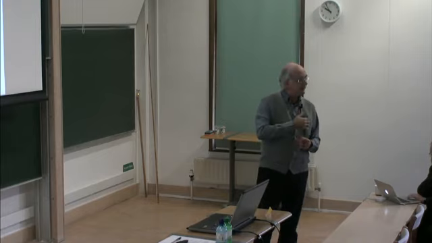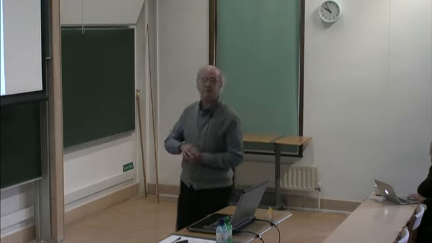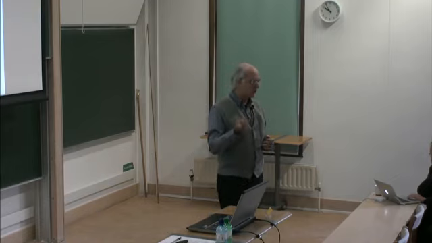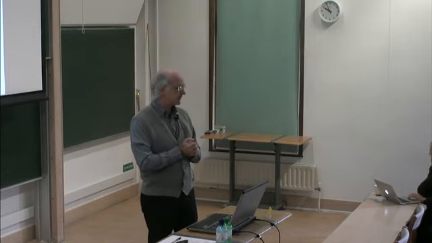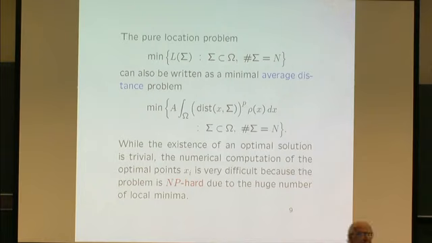And so you will need really a lot of time to solve it. The reason is very simple, because the cost function involves n variables. Each variable has two coordinates, so 2n variables. But the cost function has a huge number of local minima, really a huge number, like factorial n.